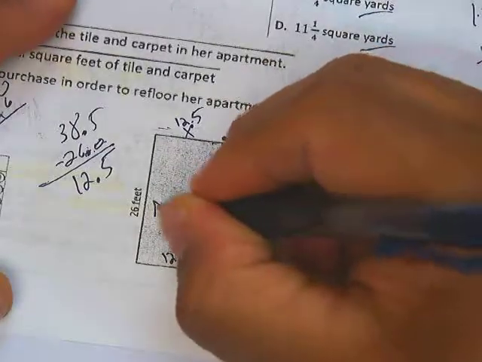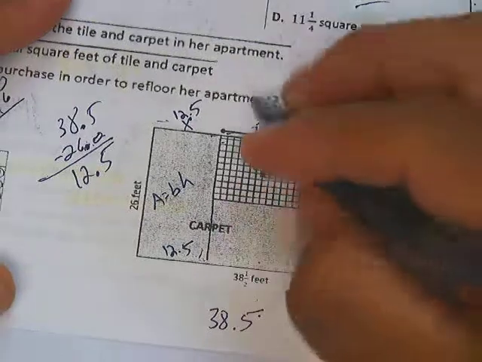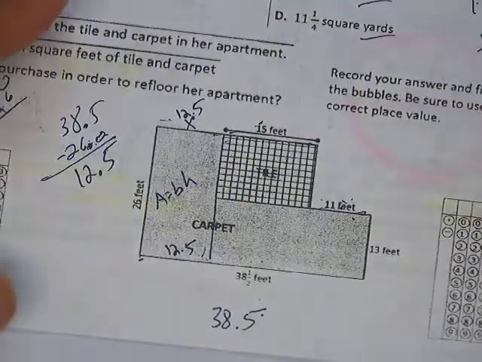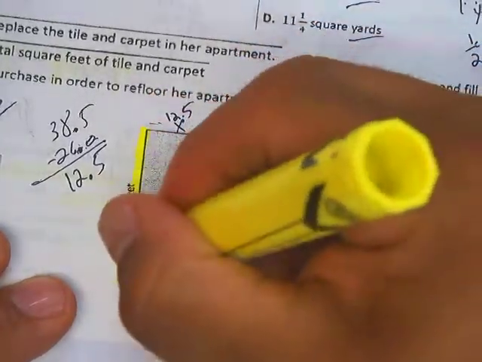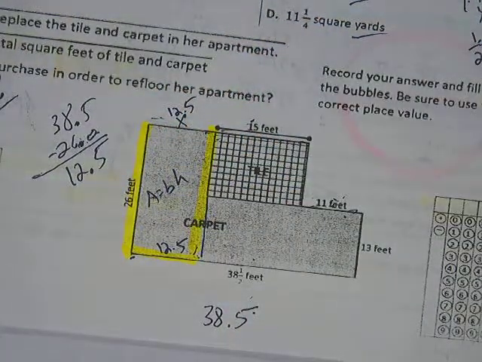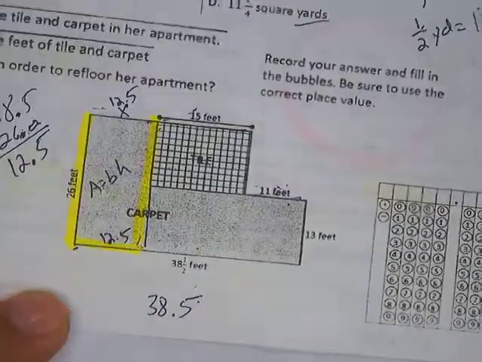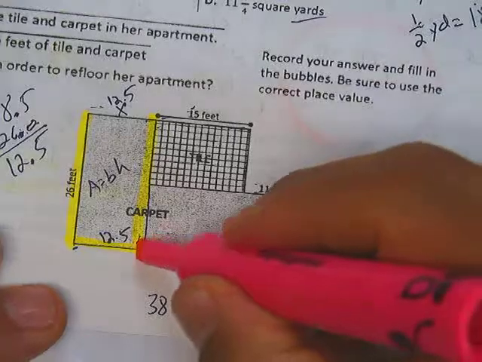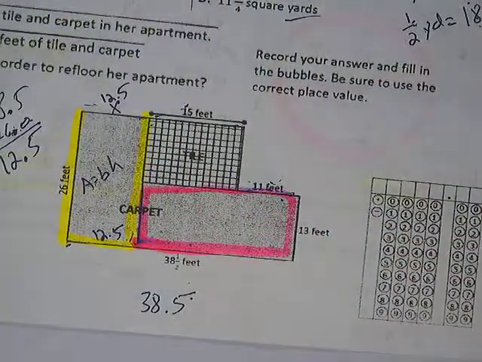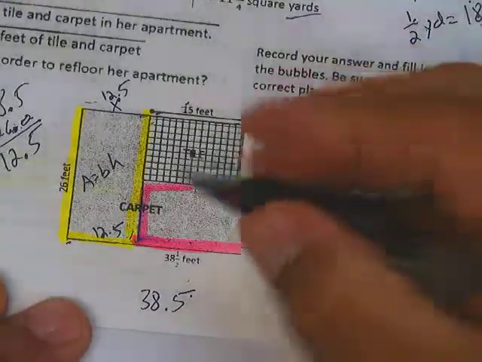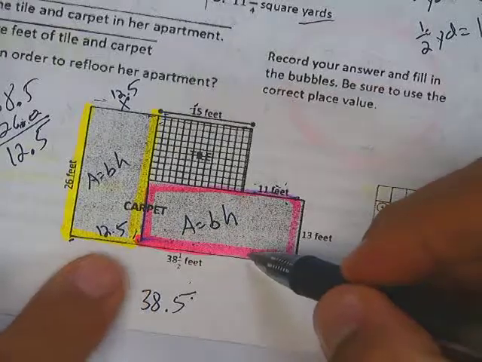And how did I get 26? Remember, 11 plus 15 is 26, plus this gives you 38.5. So you need to subtract, and this will give me 12.5. So this is 12.5. Well, this is also 12.5. So that means I have my base and height here, base times height. So then I have my two numbers. That's one answer.